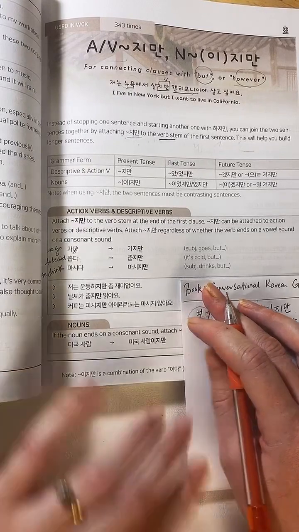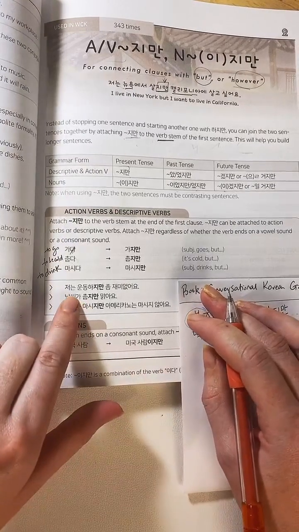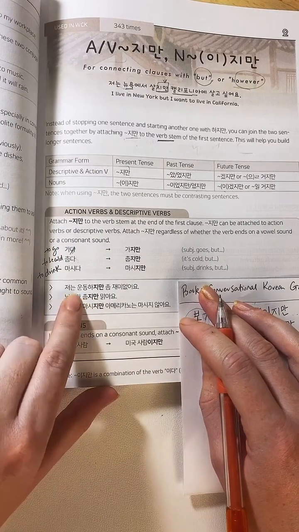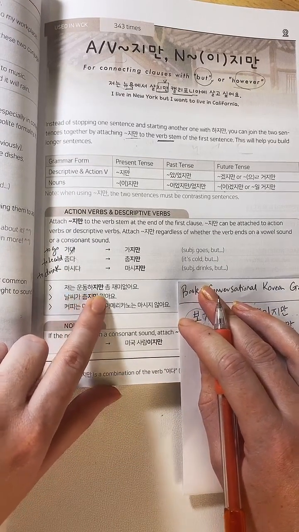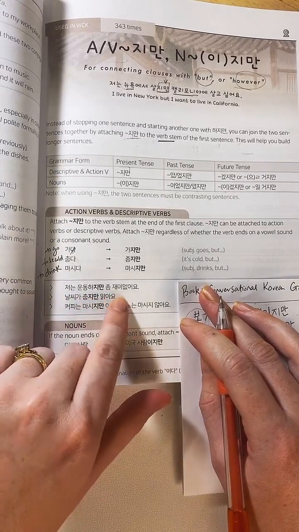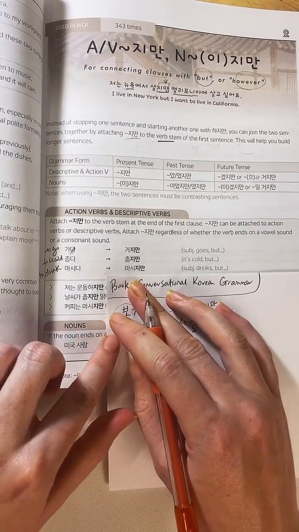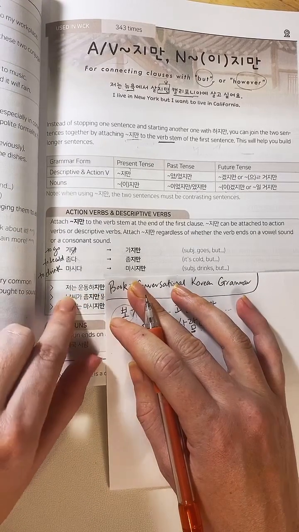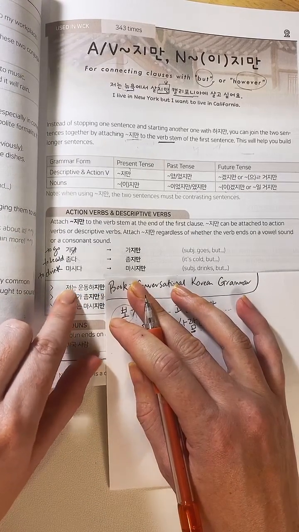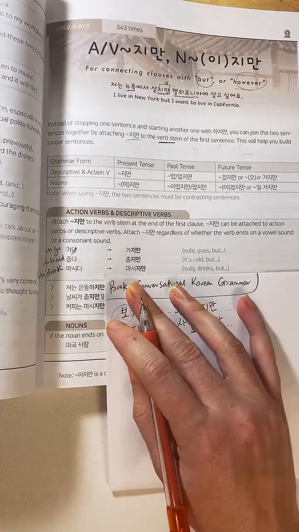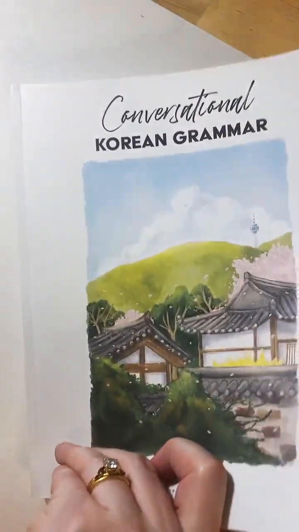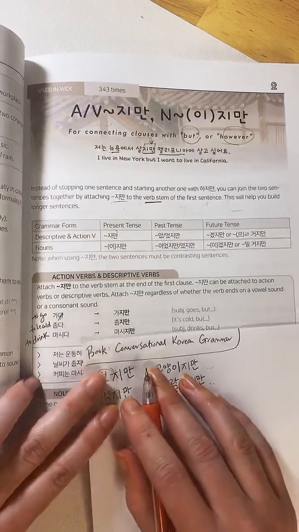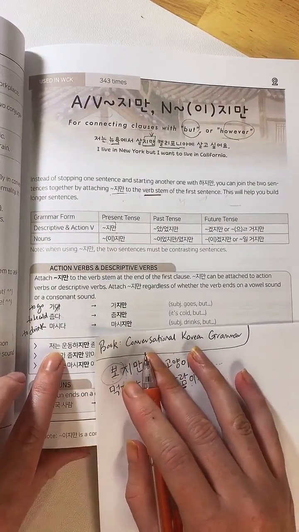So, okay. So this first example sentence says, 저는 운동하지만 좀 재미없어요. Okay, so let's just look at this first part here. 저는 운동하지만. Okay, so you probably are familiar with 저는. This means me. As for me, this book is Conversational Korean Grammar. It's here on this page too. So 저는 means me.